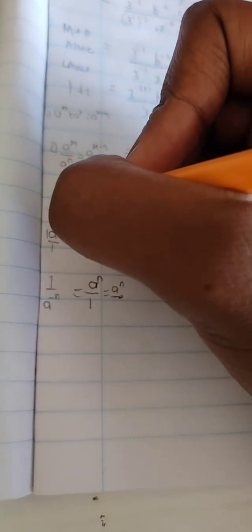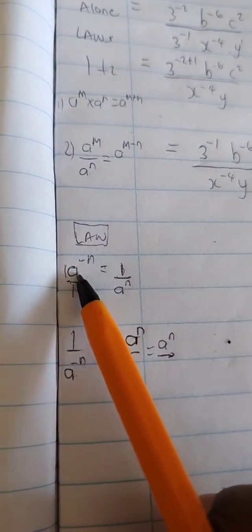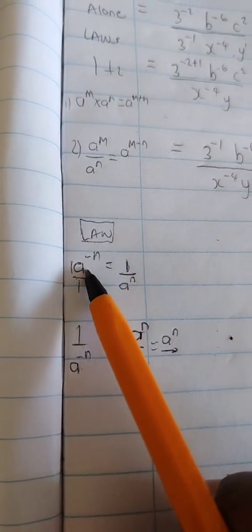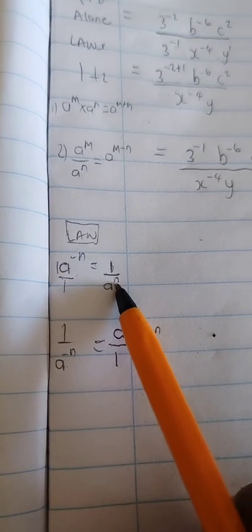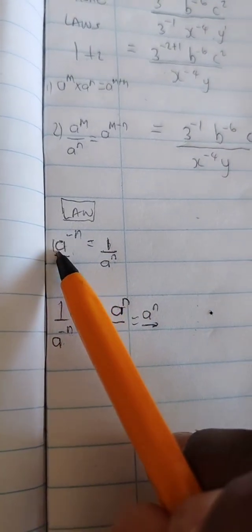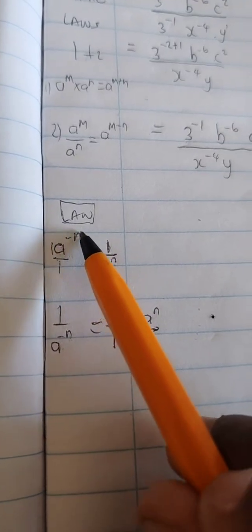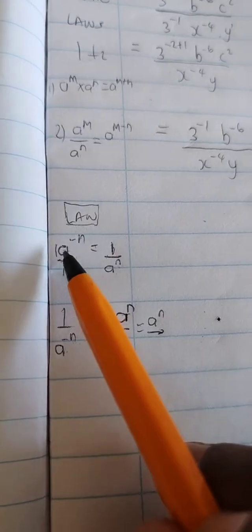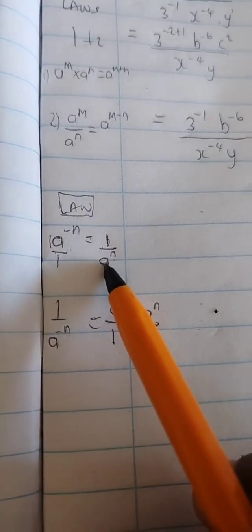This law is important because it applies to negative exponents. Any base raised to a negative exponent can be expressed as a positive exponent. How? We change the position of the base when there's a negative exponent. So if the base is in the numerator, the base goes to the denominator.